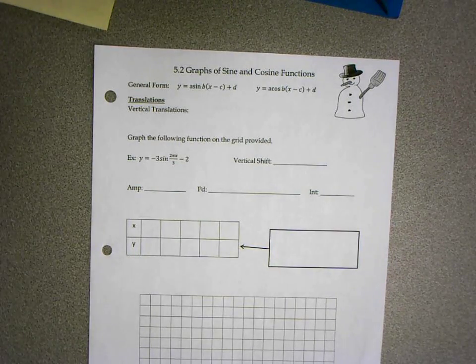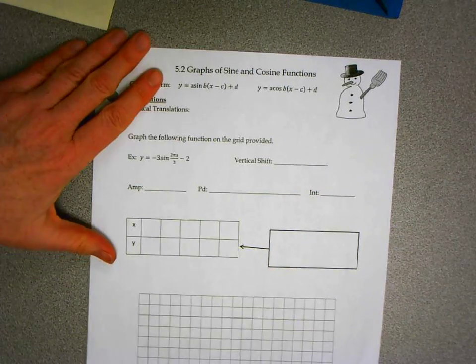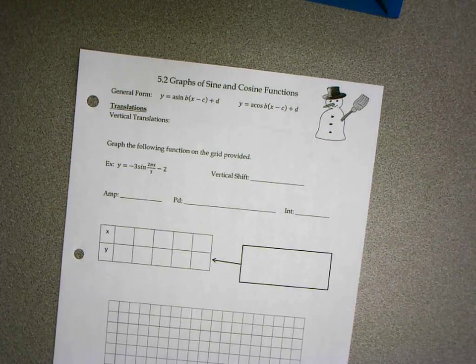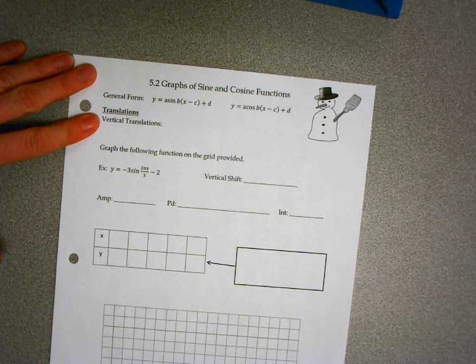Okay, so we're struggling to get through this lesson, and what we're doing today is we're graphing with shifts.